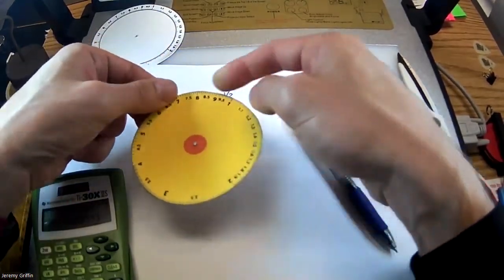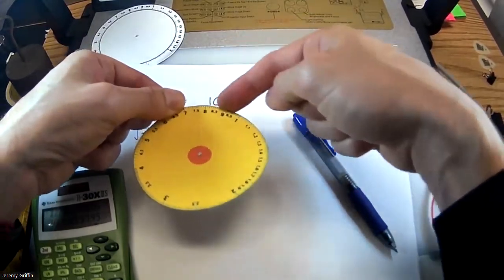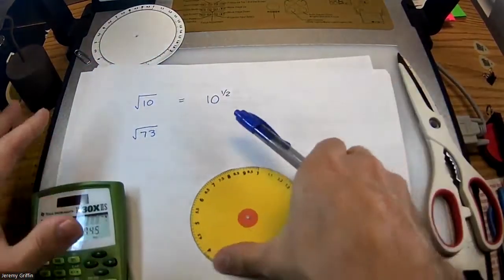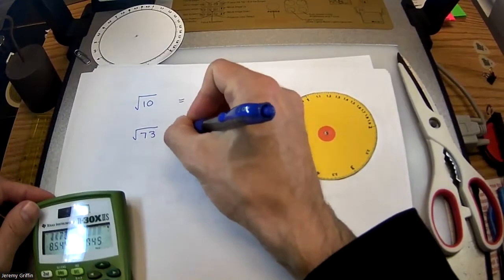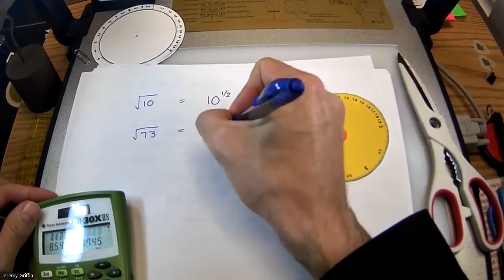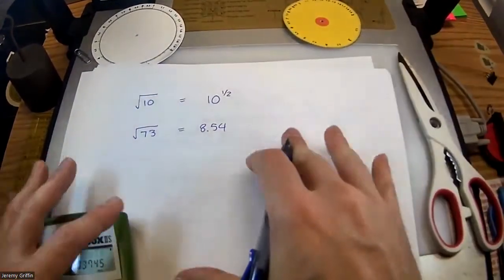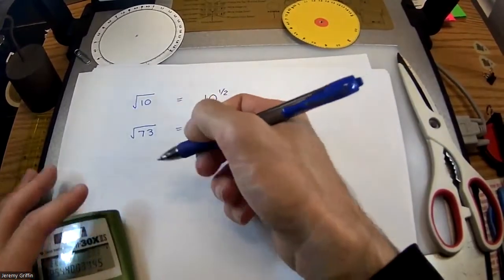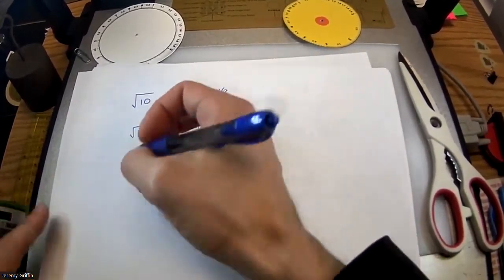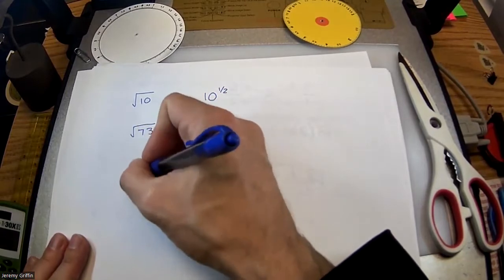But in this case, we had to go halfway between these two. Right here, you know what this is kind of related to? Here, this is 8.54. I know an idea that this is related to that's kind of good to know before you graduate high school. Let's do a bunch of square roots and look for a pattern.